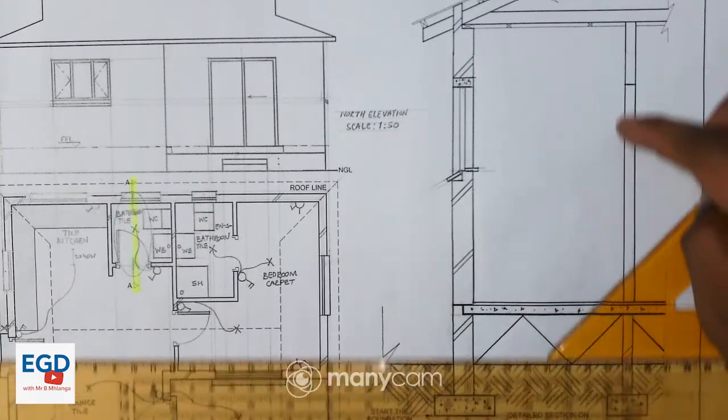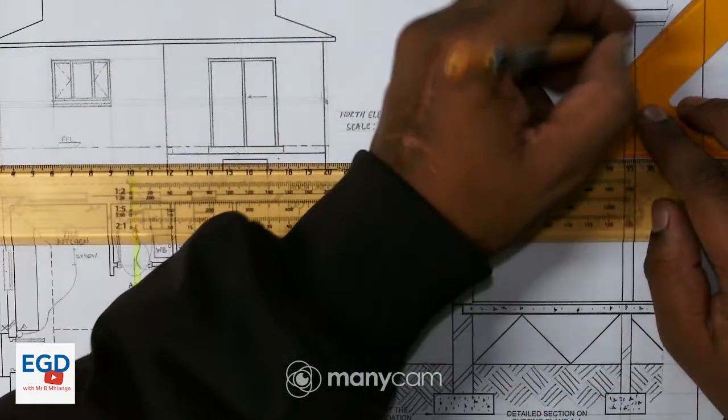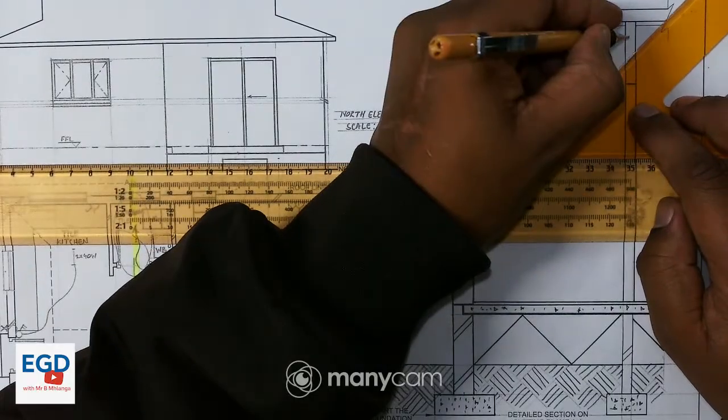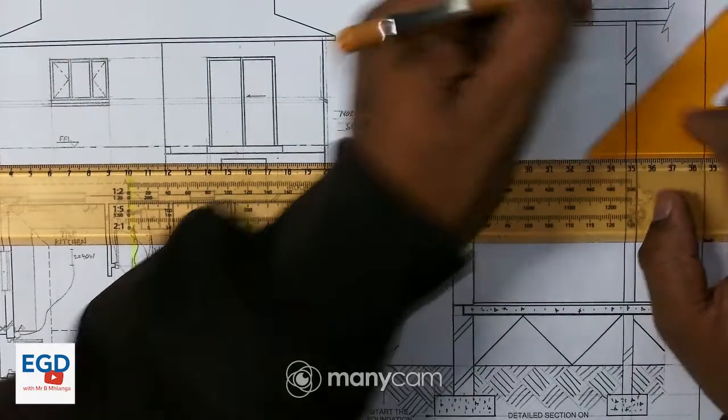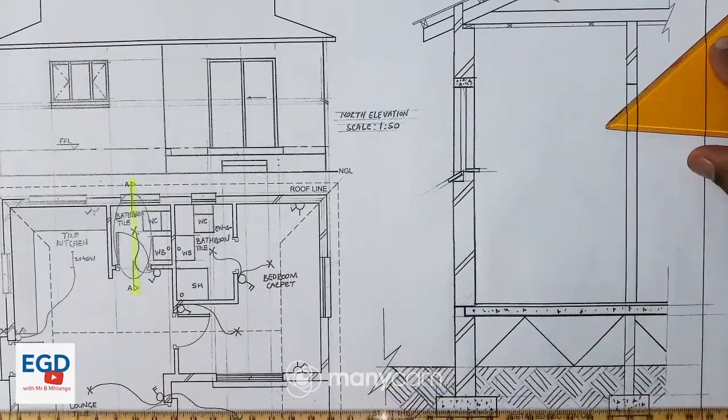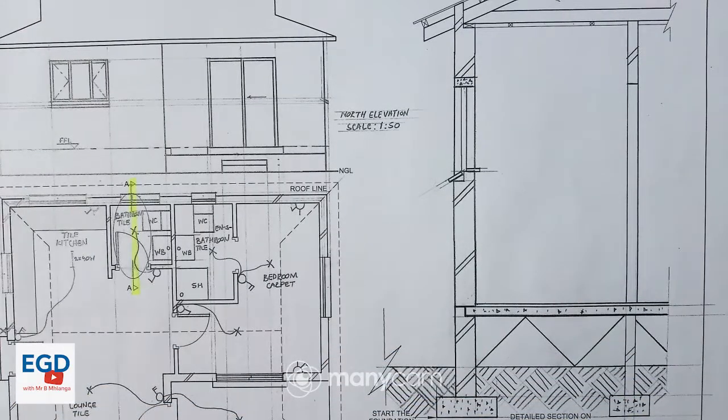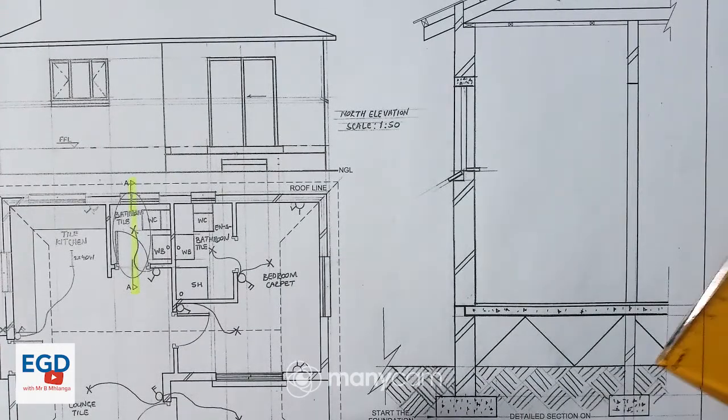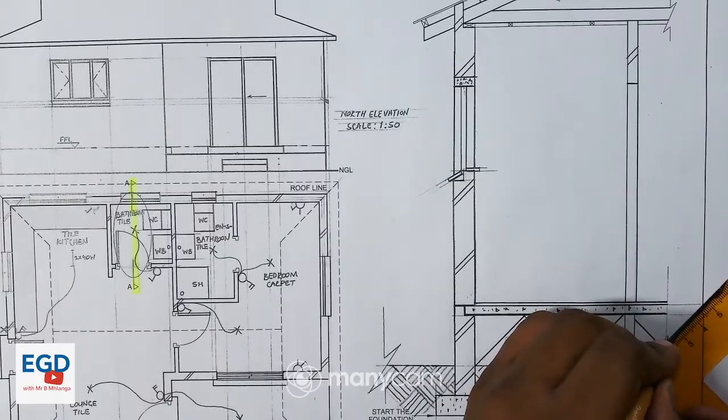Here I'll leave it open because it's an opening, remember. So I'll just hatch up there, just like that. What else? Let me just add the break line there.